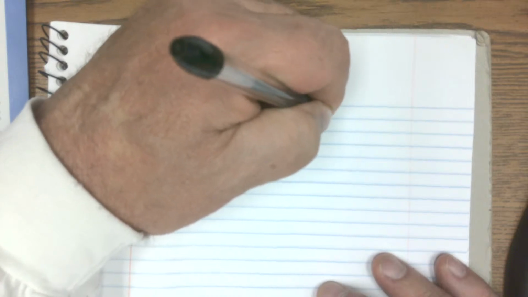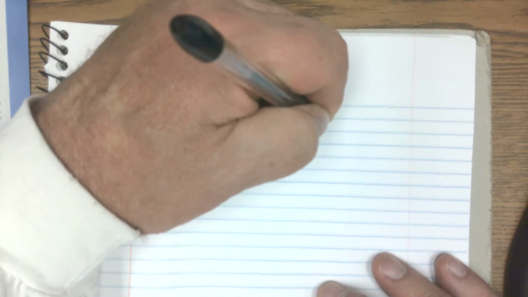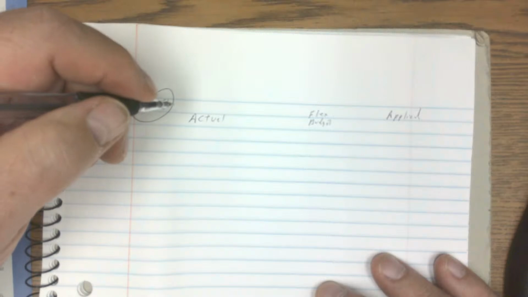Okay, so we do that actual. Here we do the flexible budget in this column. In that column, then we do the applied in this column, right?